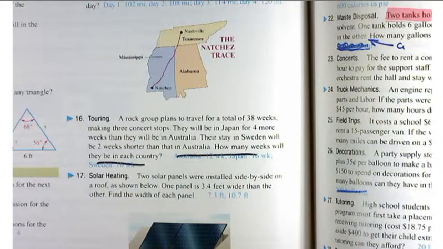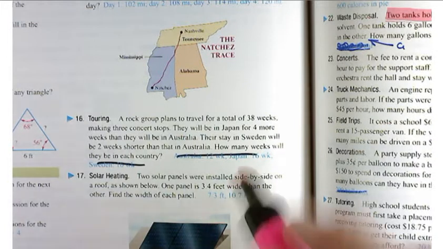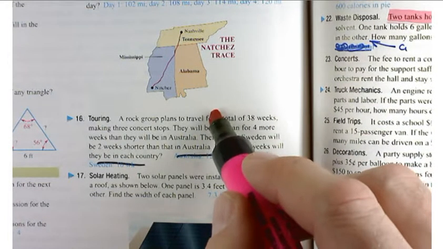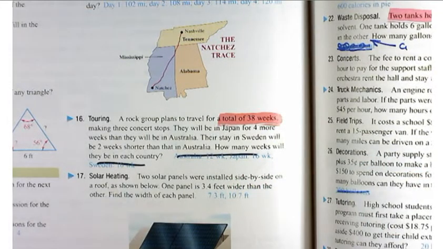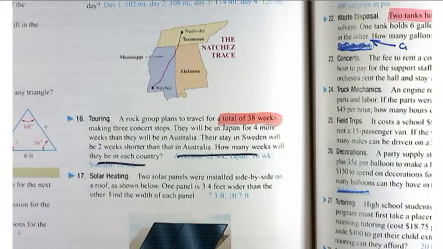So what I'd suggest we do is start out not trying to tackle everything right away. They're going to travel for a total of 38 weeks, making 3 stops. Where are those 38 weeks going to be spent? 3 countries, right? Japan, Australia, and Sweden.